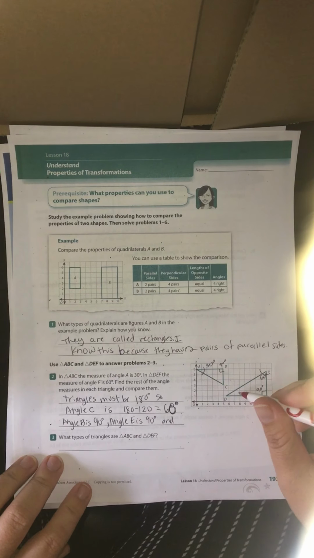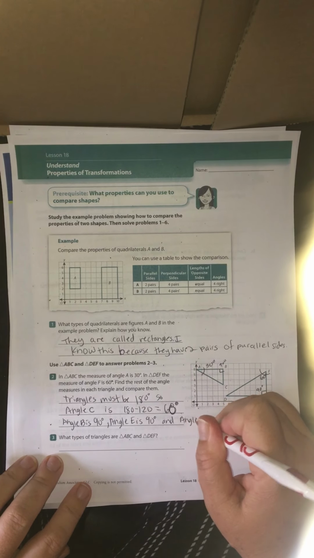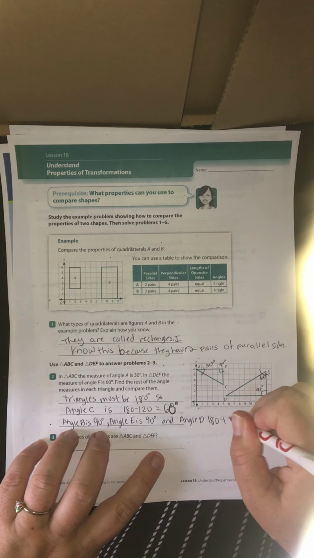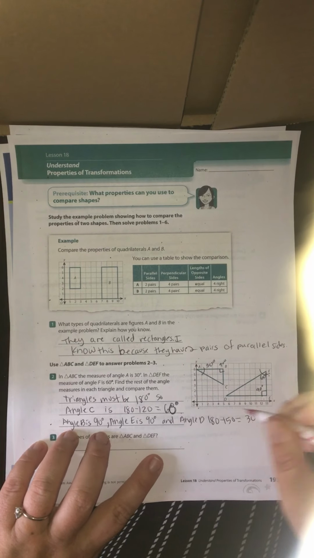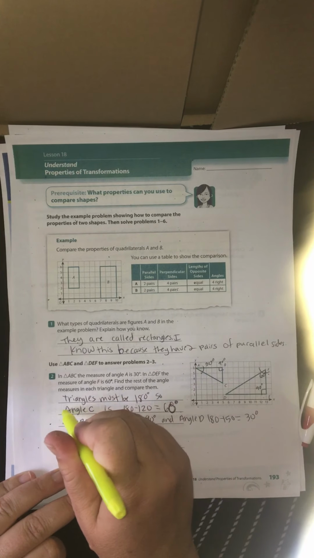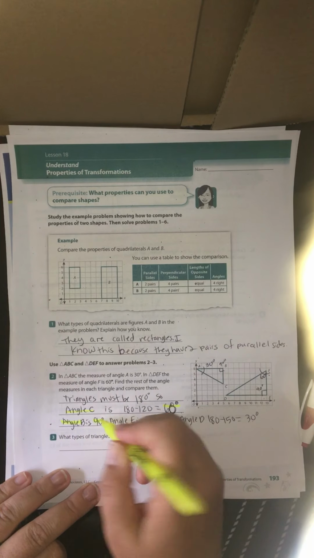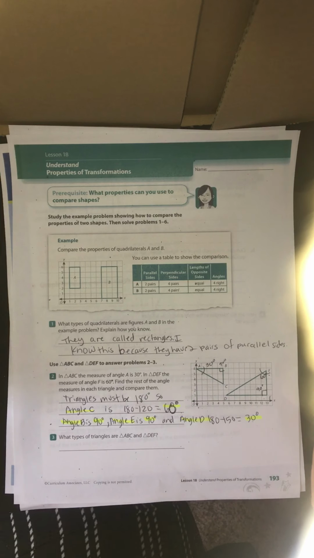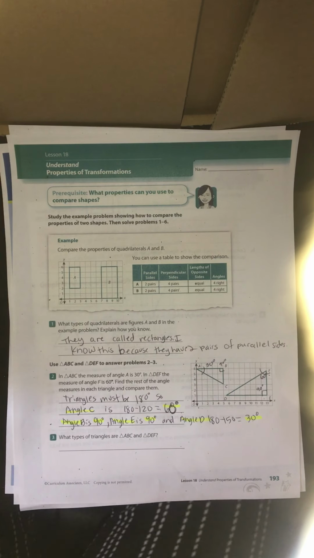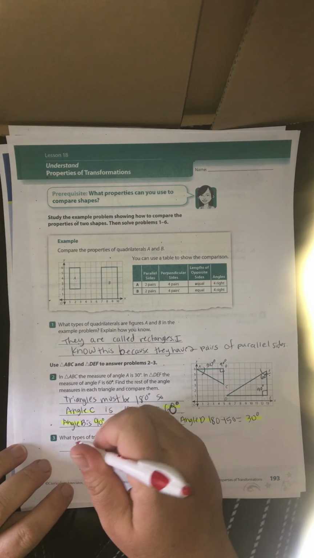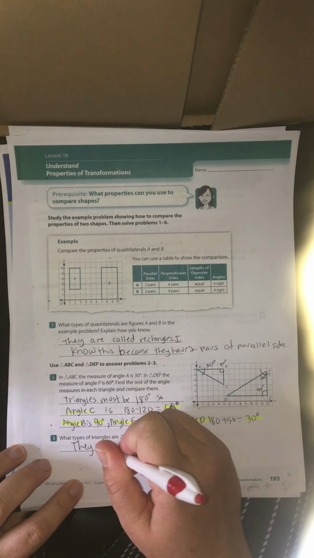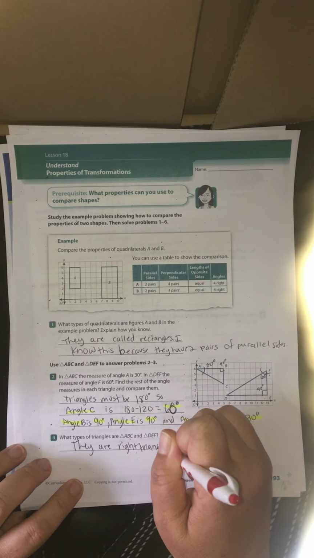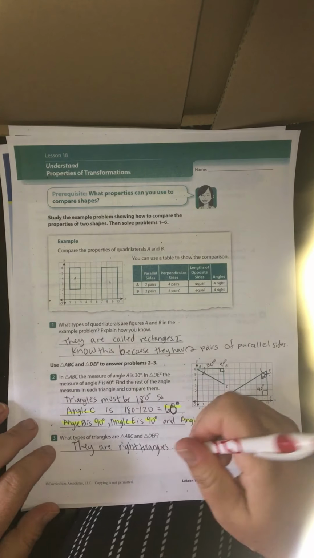And then we're trying to find angle D. So angle D, it says this is 90 and this is 60, which is 150. So 180 minus 150 equals 30 degrees. So now we have angle C is 60, angle B is 90, angle E is 90, and angle D is 30. What types of triangles are these? I actually spoiled that for you earlier. I figured out that these were 90 degrees, so they are right triangles. You can check and tell that these are 90 degrees, so you know that that's a right triangle.